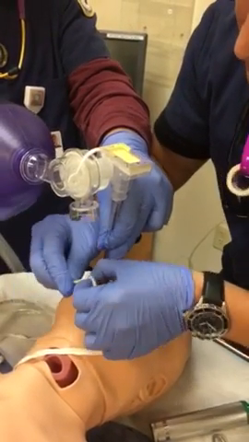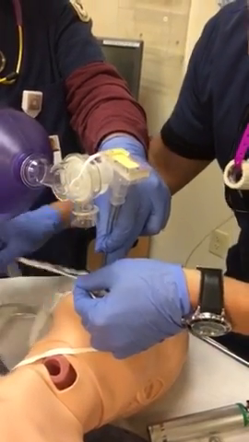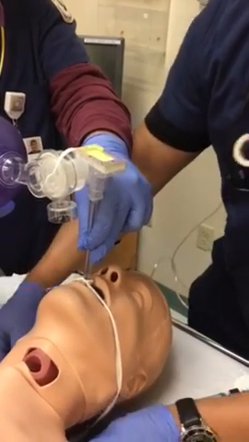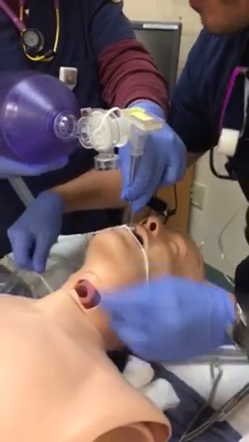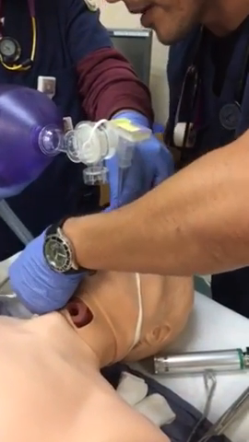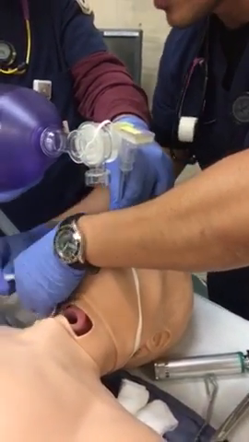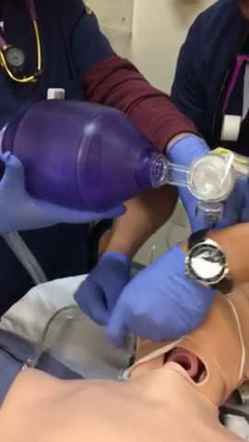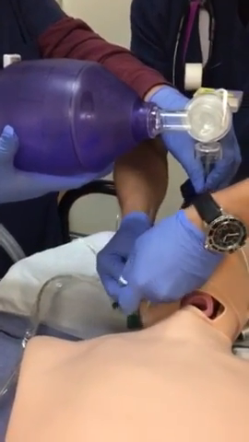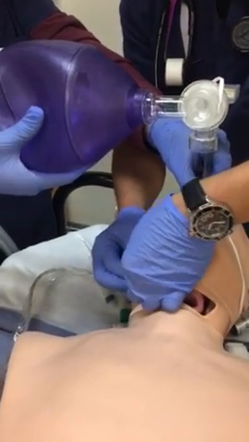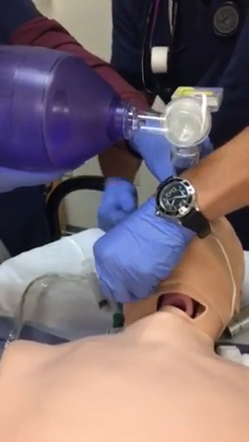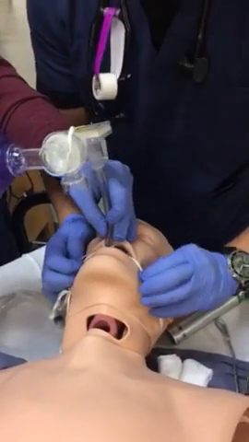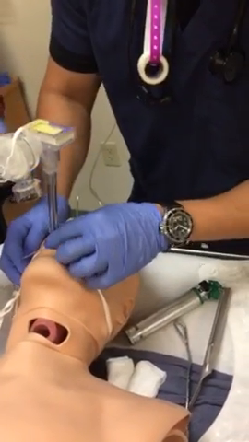These gloves are too big. Now we come around the neck, and we want to make sure that we keep the cuff and balloon away. We don't want to tie those up. So now the airway should be secure.